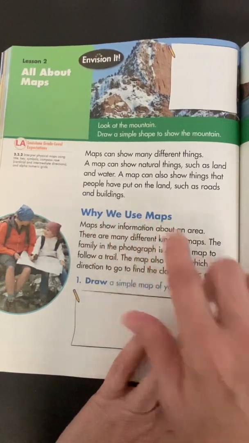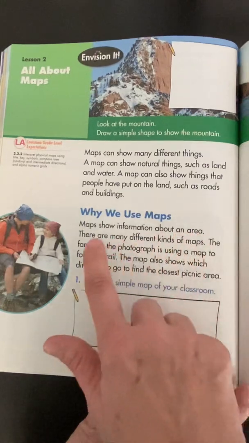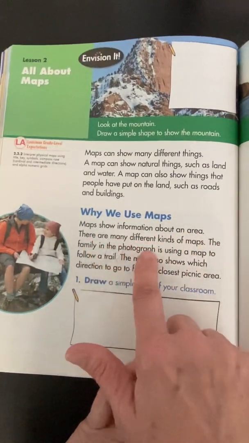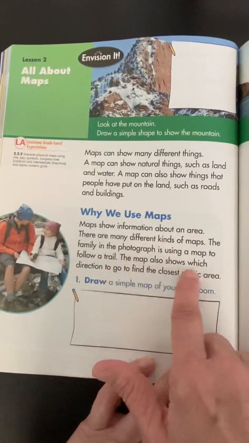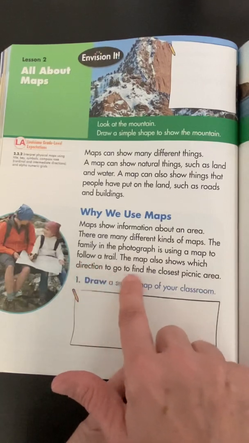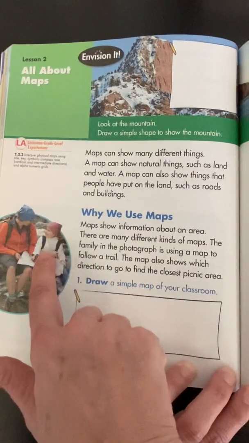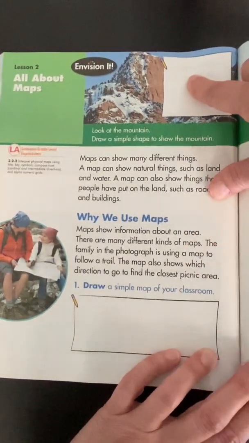Why we use maps. Maps show information about an area. There are many different kinds of maps. The family in the photograph is using a map to follow a trail. The map also shows which direction to go to find the closest picnic area. So here's the family right here, and they're looking at the map. You'll notice right here it's got a couple of little things that we can do.